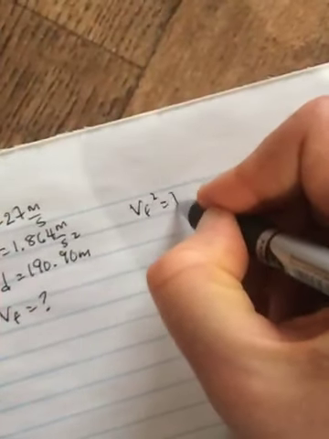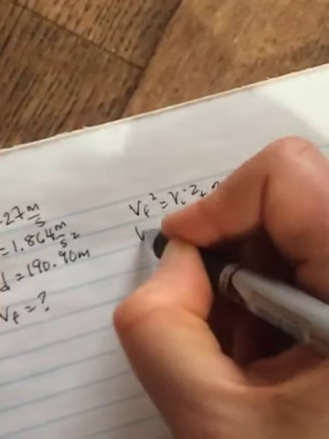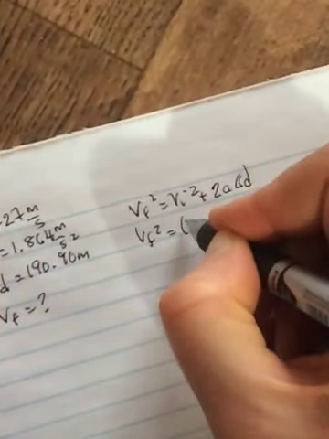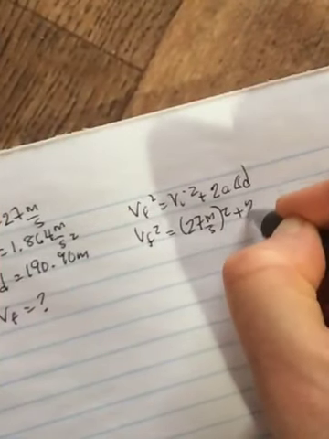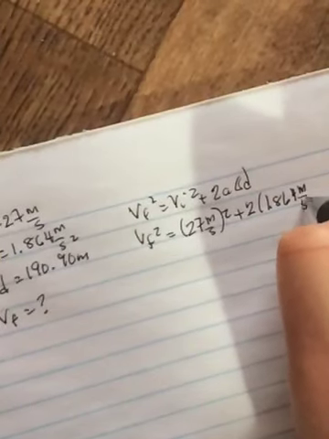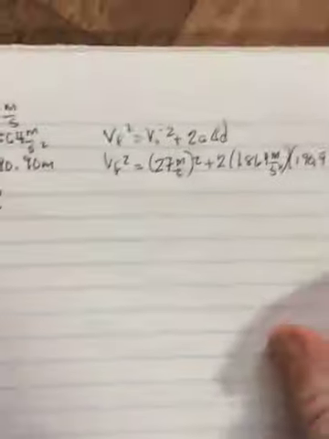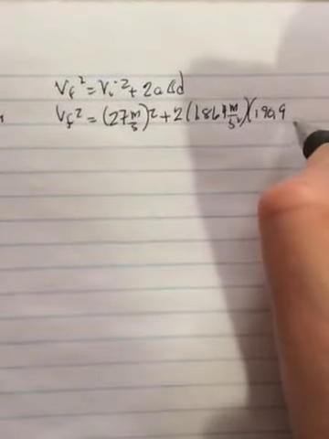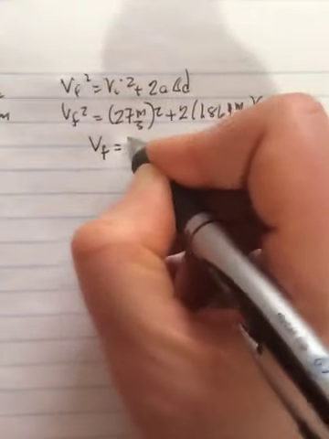VF squared is equal to VI squared plus 2A delta D. VF squared is equal to 27 meters per second squared, plus 2 times 1.864 meters per second squared times 190.9 meters. Do the math. Don't forget to take the square root.